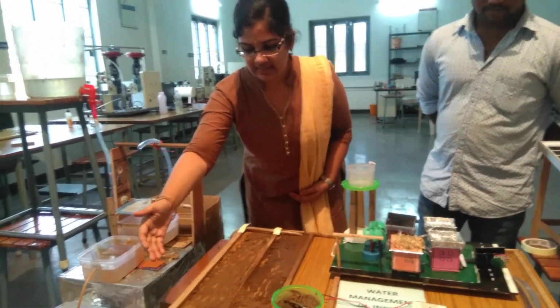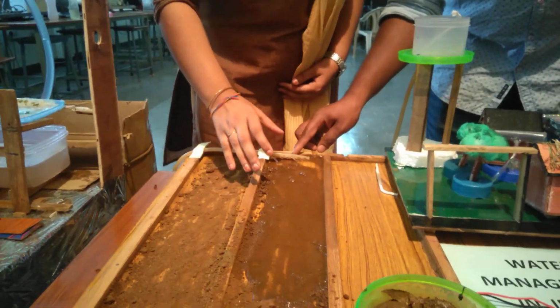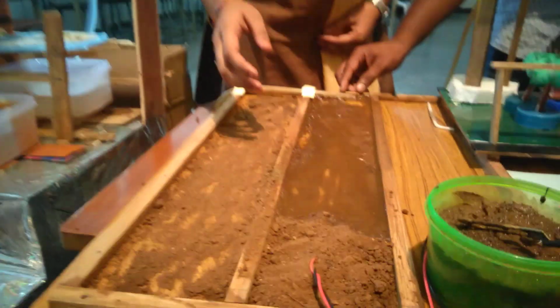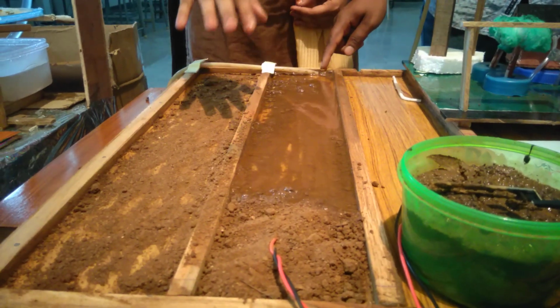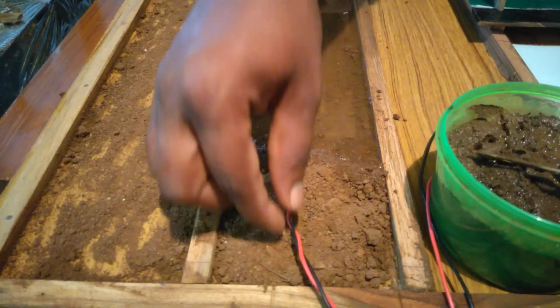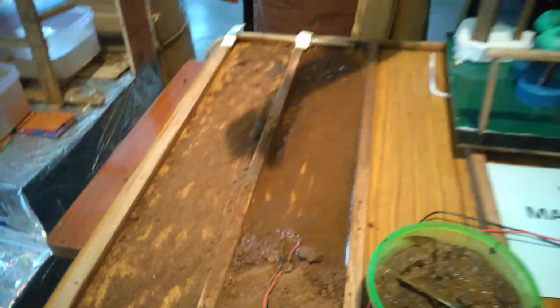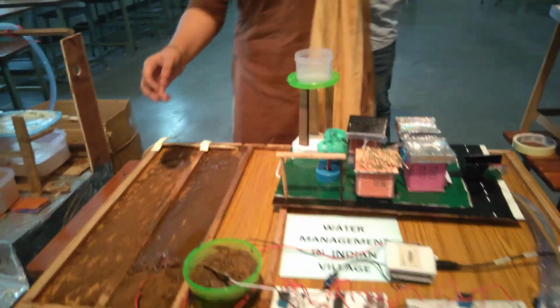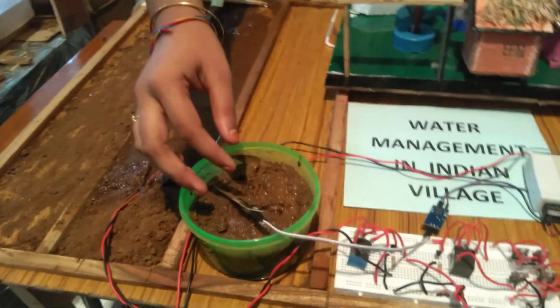Now here you can see that the pump is sufficient, so water is pumping automatically to the fields. Once it reaches the sensor, the water will automatically stop. So this irrigation system is automated. That too, here we are involving the drip irrigation system. And we can also observe the moisture level present in the soil through the moisture sensor.